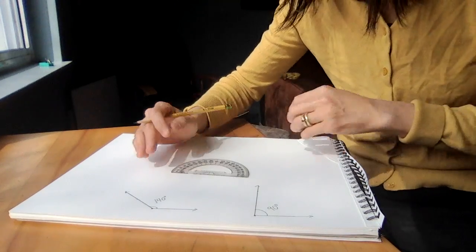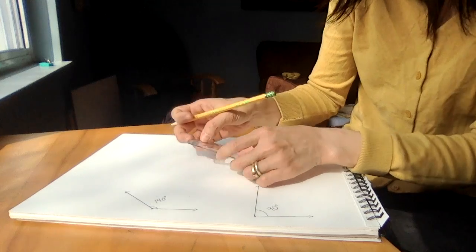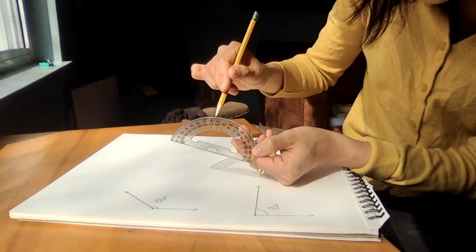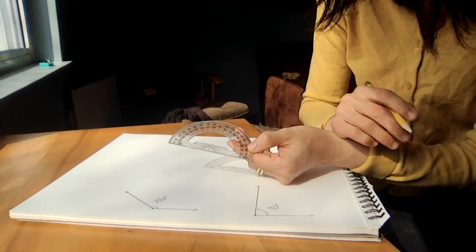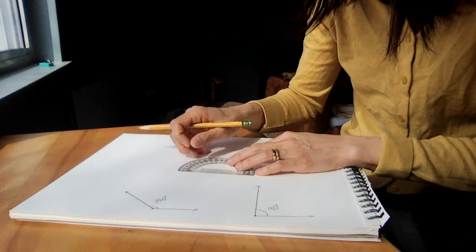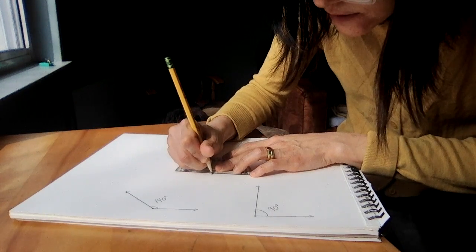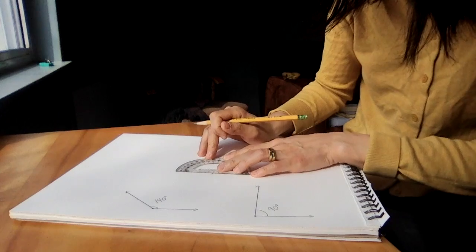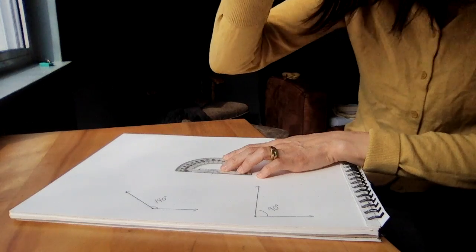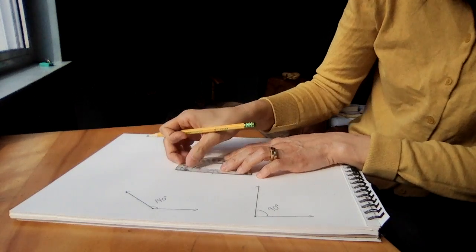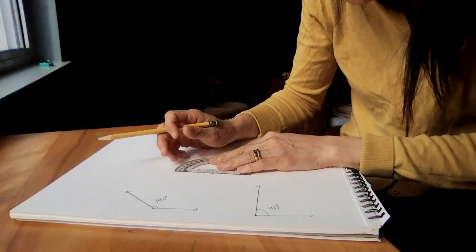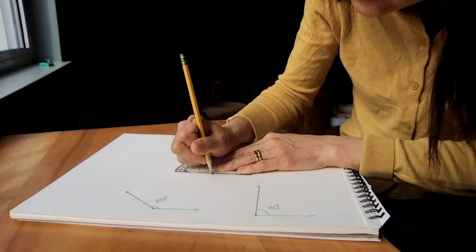Let's build an acute angle. But this time, instead of using these numbers on the bottom, let's try using the numbers on the top. And so remember, our acute angles are always under 90 degrees. And so what we're going to do is we're going to create our vertex, and we're going to make our angle smaller than 90 degrees. So let's make it a 60-degree angle using the top numbers this time. And so how we would do it is that we're going to build the side, and this time we're going to use the other side.